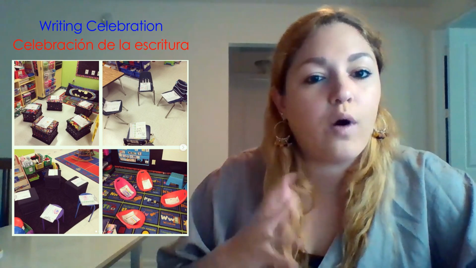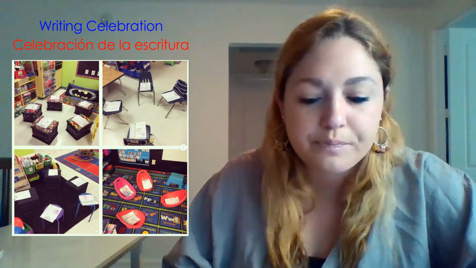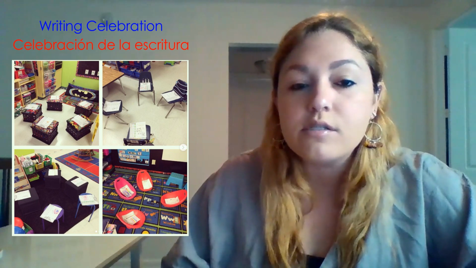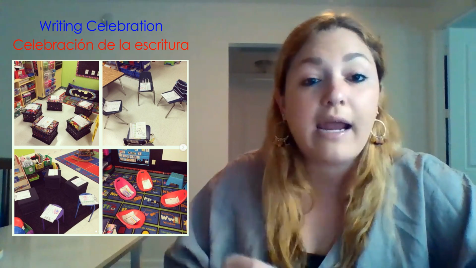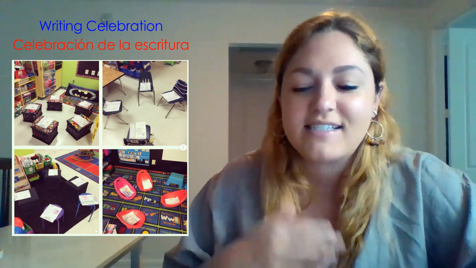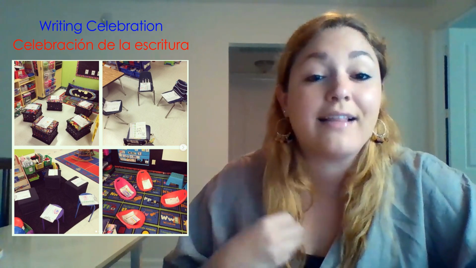At the end of each writing unit, we would hold a writing celebration, una celebración de la escritura, where students would get to share 1 to 2 pieces of their writing with their peers in small groups. The students would get a chance to celebrate their progress, while also learning from each other and the types of writing that their classmates had done. And of course, we'd have a nice snack and celebratory decorations to really make sure it felt like the special event that it was.